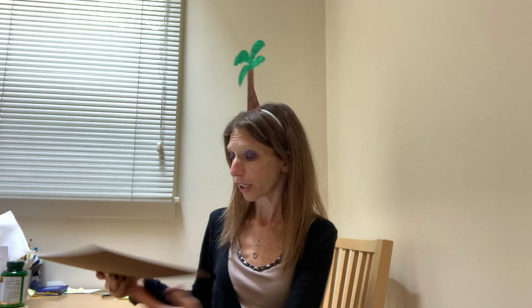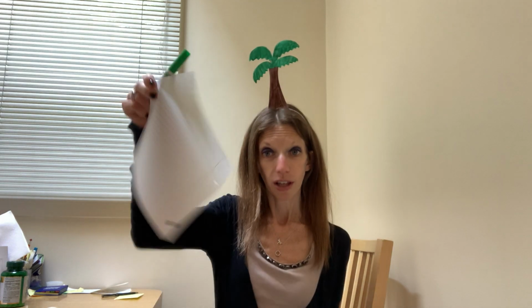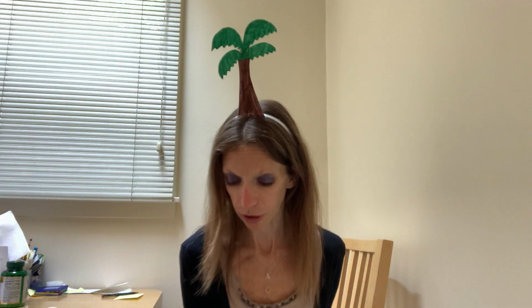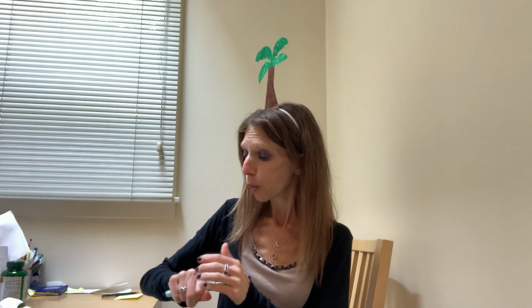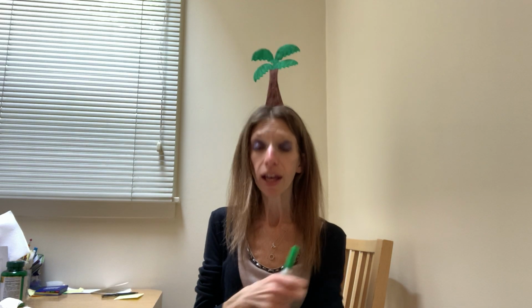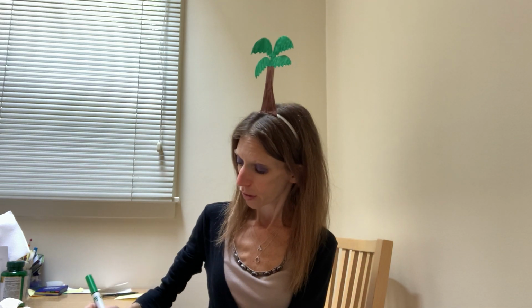So my whiteboard markers are officially done for the school year, which is fine. So we'll just use paper and a good old Crayola marker. All right, so I'm just going to do a couple more examples just to show you. We'll do a couple shapes. We'll find the area and the perimeter of both.